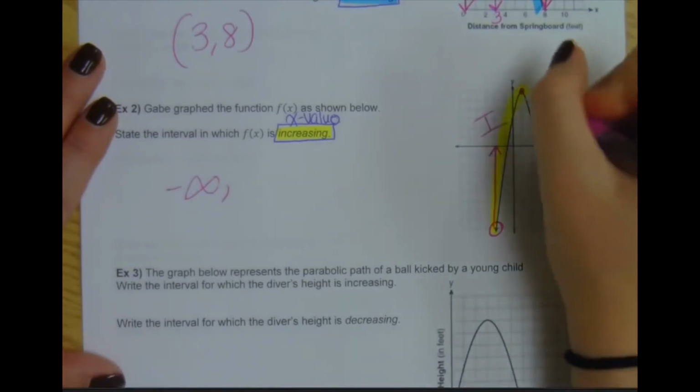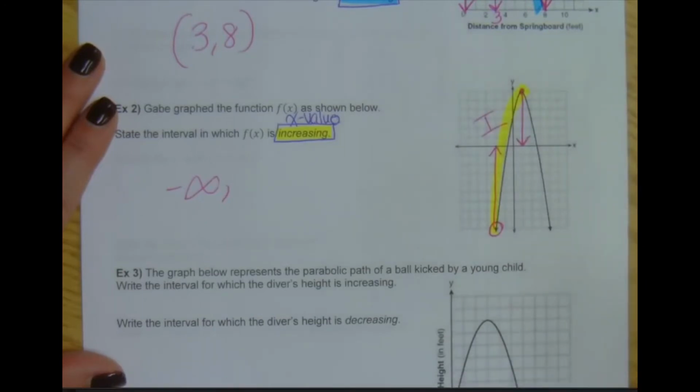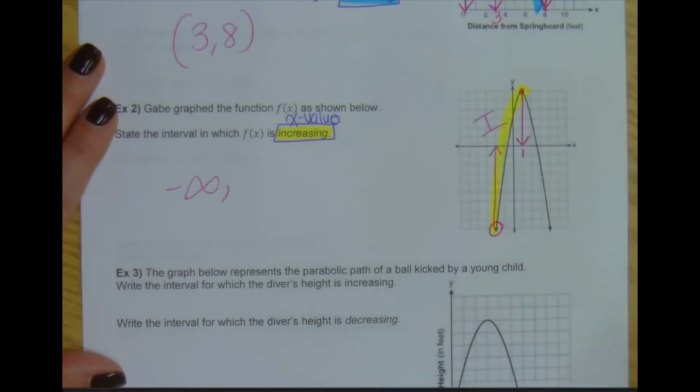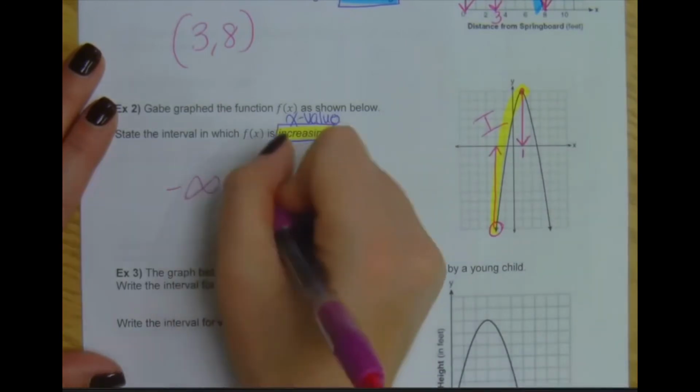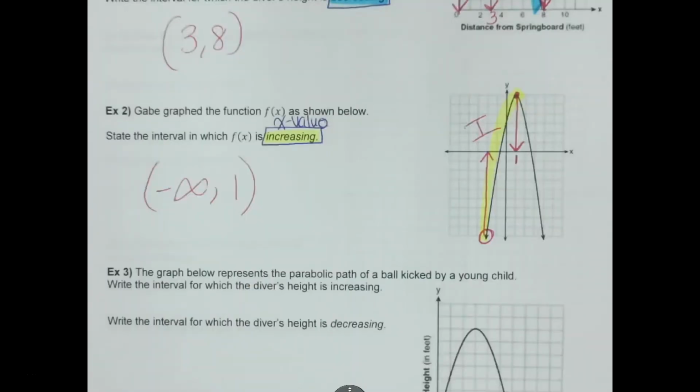What x value is being represented by that turning point, right? All the way to my yellow for that increasing section. This is the x value +1. So I'm going to say I'm increasing from negative infinity to +1, and I'm going to use parentheses to show that. All right, let's look at number 3.